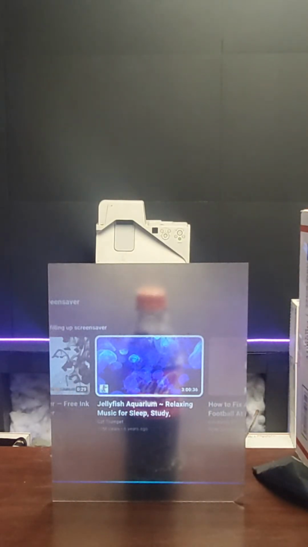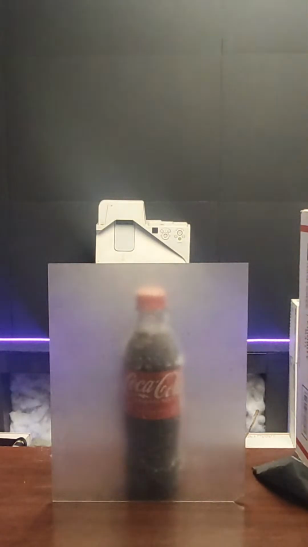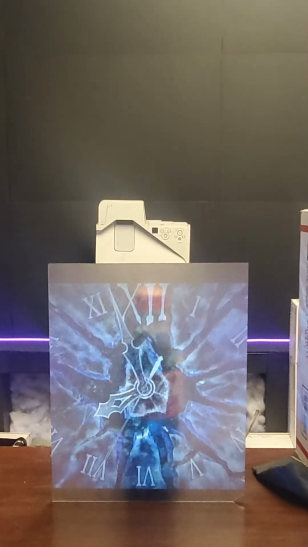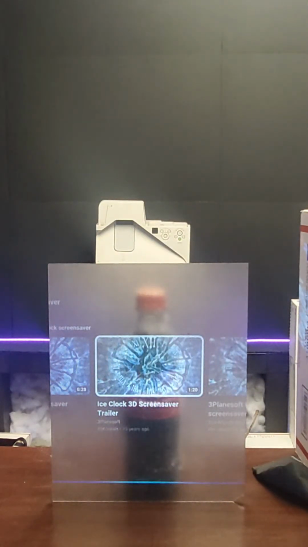Ice clock screensaver. Broken window screensaver.